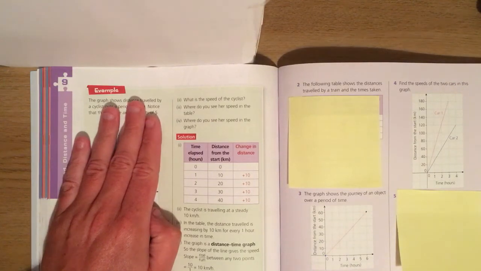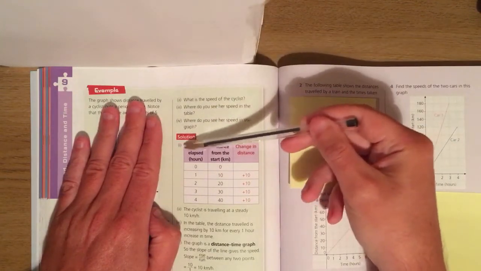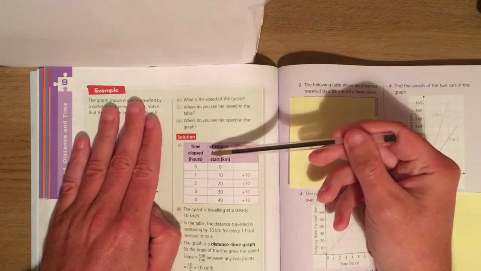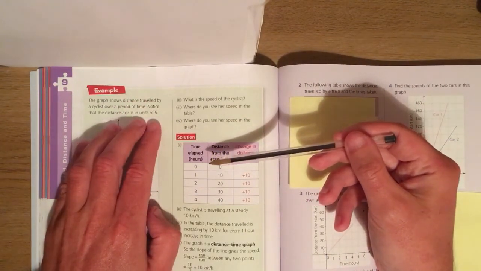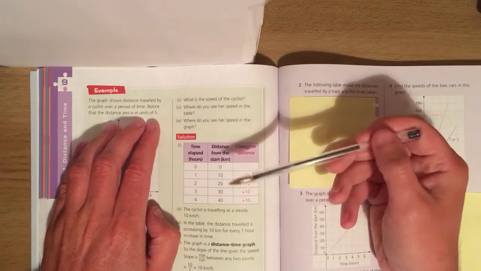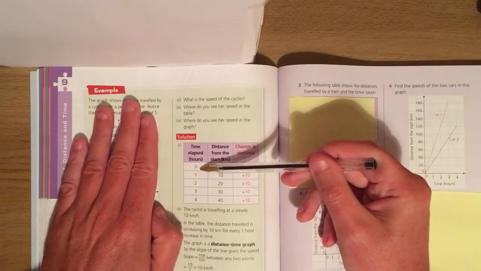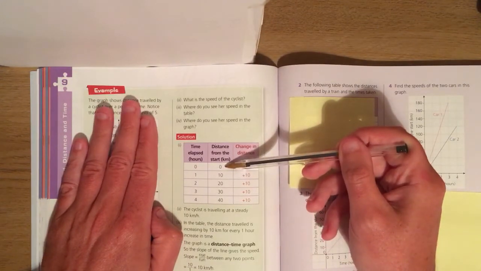All right, so I'm just starting this first example a little bit out of order. So I'm just starting with this table here in the solution. Okay, so this is information about a journey that a cyclist took. And after 0 hours, the cyclist had gone 0 kilometers.